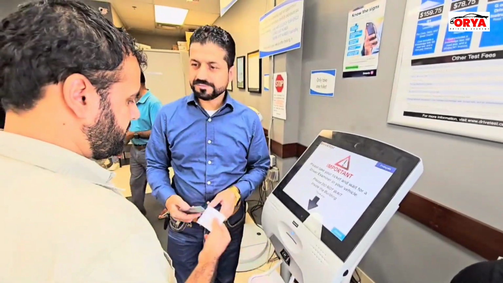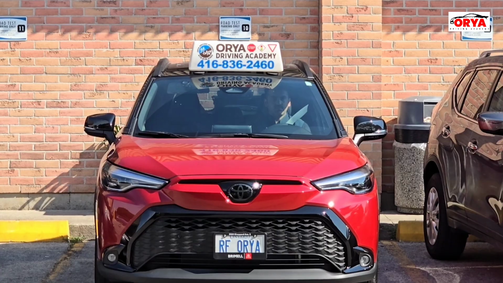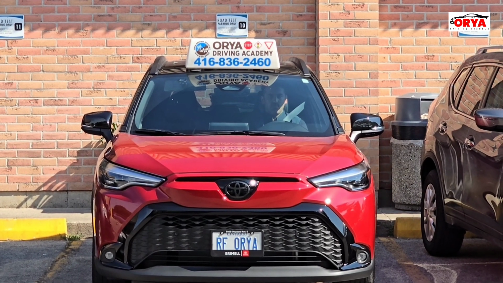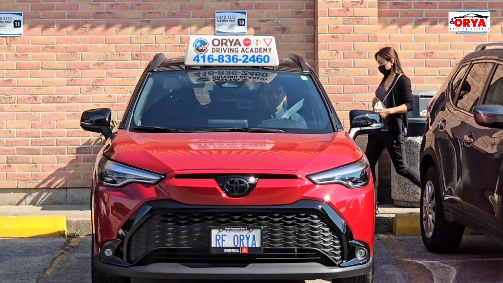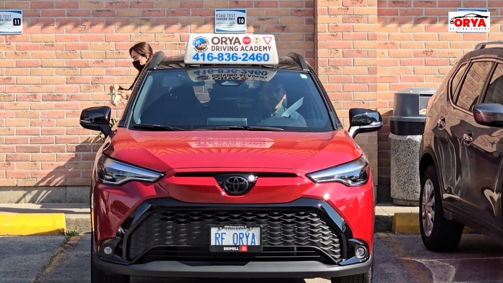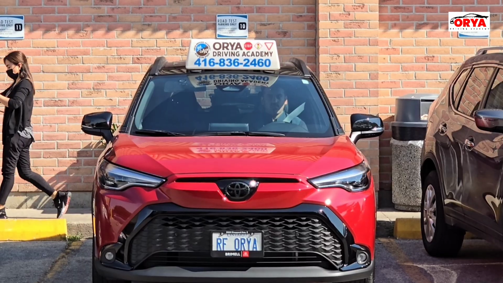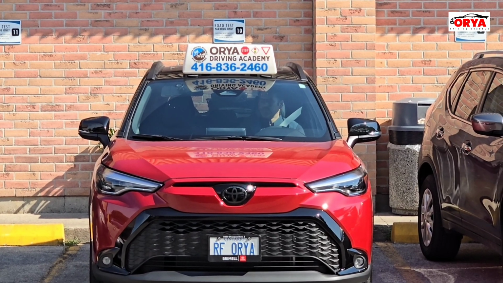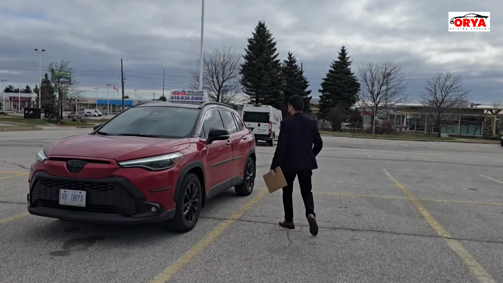Grab the ticket, go to your car and wait in the car for the examiner. The examiner will come to your car from the left side. While you're waiting for the examiner, please make sure that your seat is adjusted, your mirrors are adjusted, you have your seat belt on. And when the examiner comes, make sure you start the car, bring the left side window down, and this is what they're gonna do.